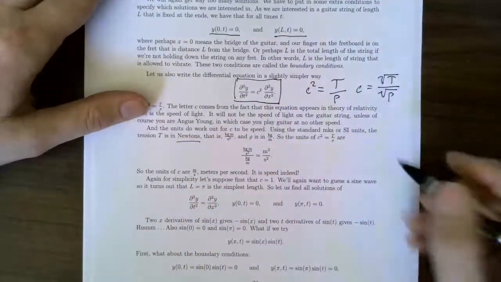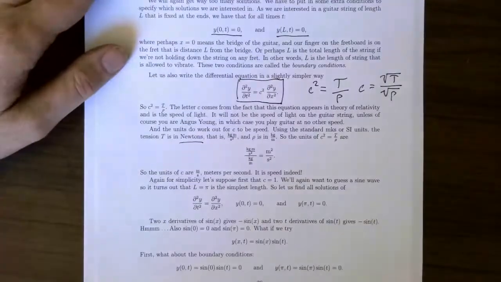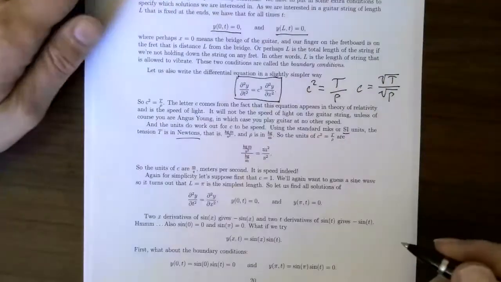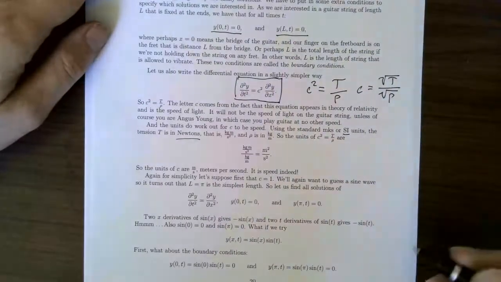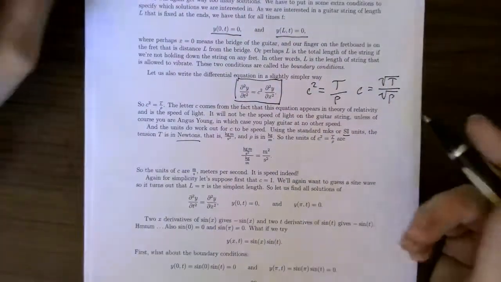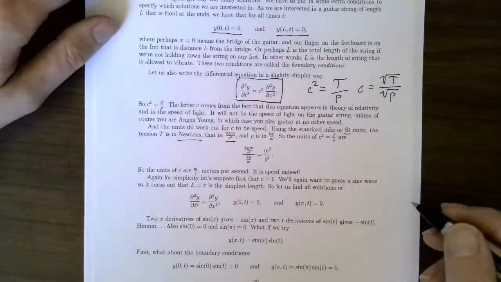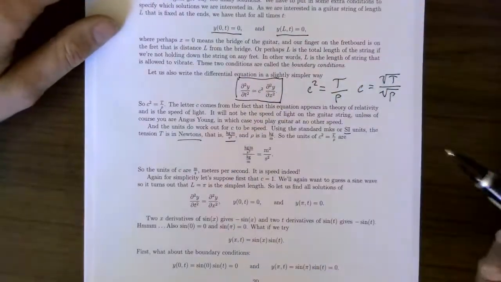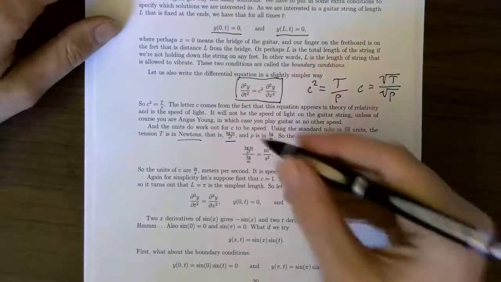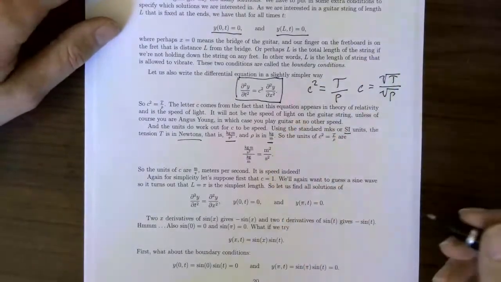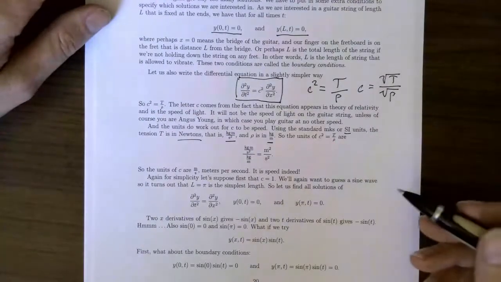What are the units of newtons? It could be different units, but if we're using the standard SI units, the MKS units, forces are given in newtons. So newtons are kilogram meters per second squared, and rho, if we are using MKS, the linear density is going to be in kilograms per meter.